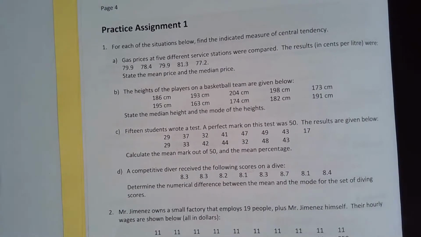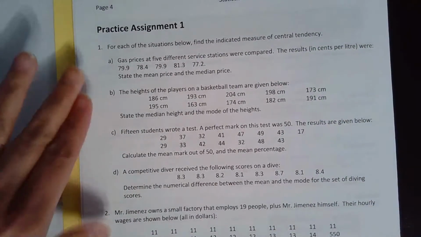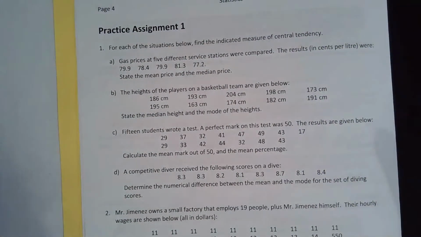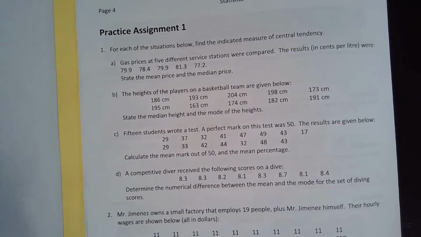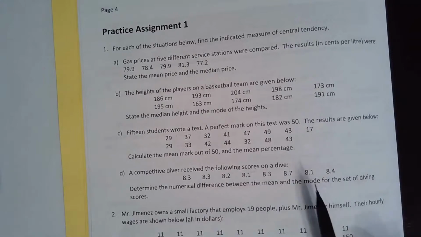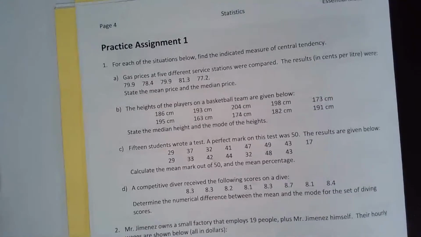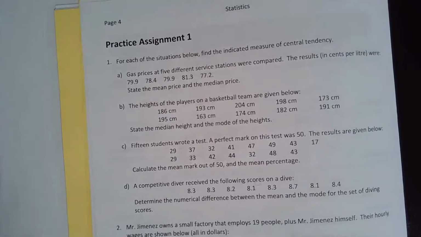I'll take this moment to wait for you to let me know. Is there anything on this page? There are actually 2 pages, page 4 and page 5. Anything in here that you want me to go over?